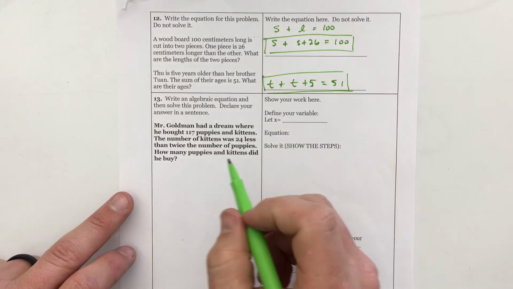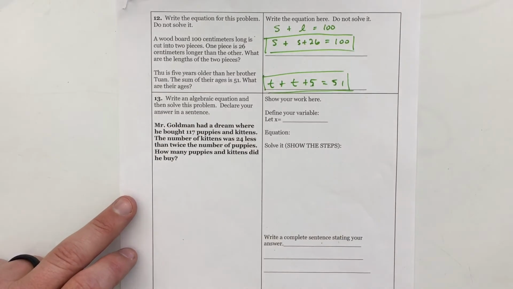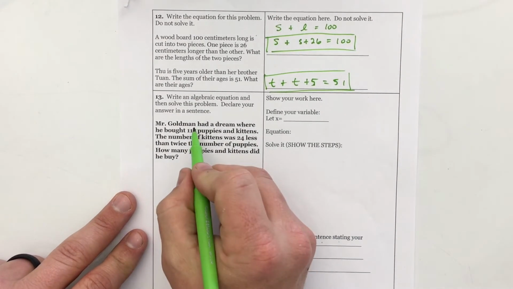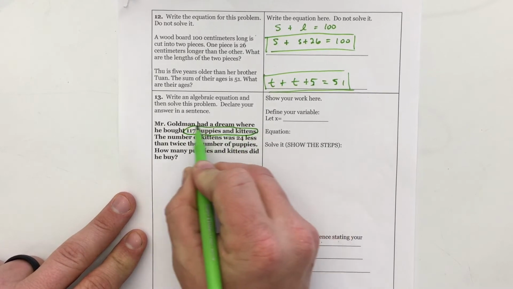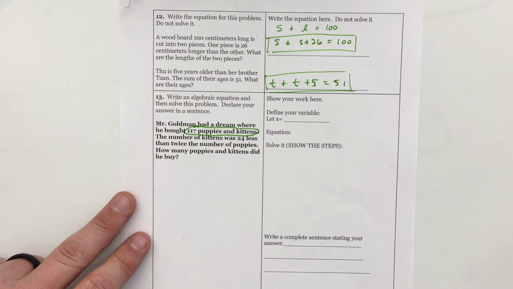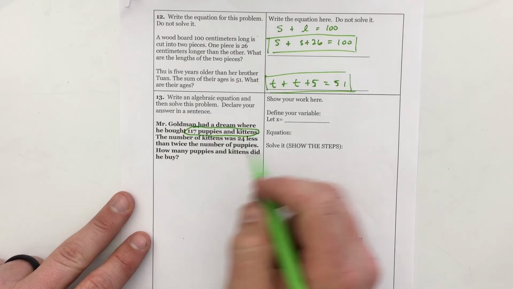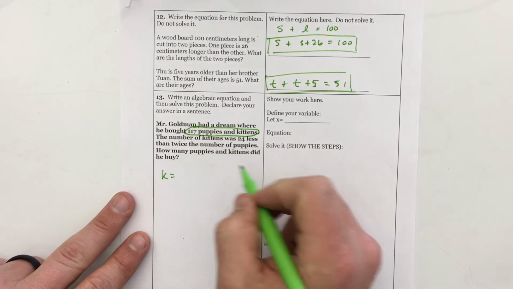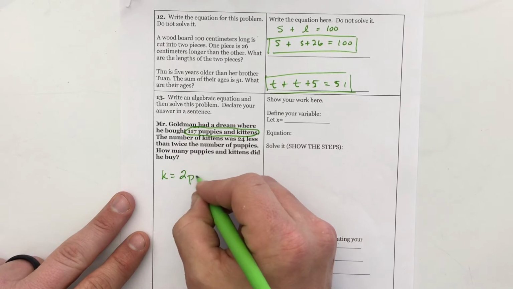Did you actually have this dream? No. Mr. Goldman had a dream where he bought 117 puppies and kittens. That's total. I bought 117 puppies and kittens. The kittens equals 24 less than twice the number of puppies. So 2p minus 24.